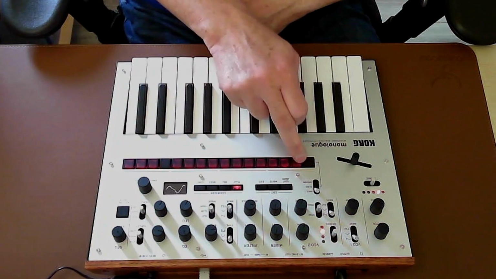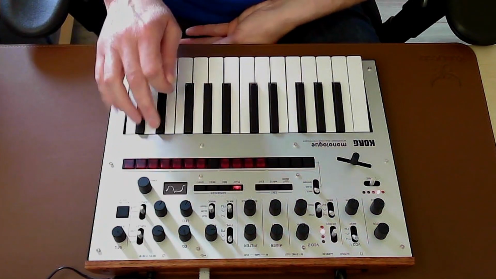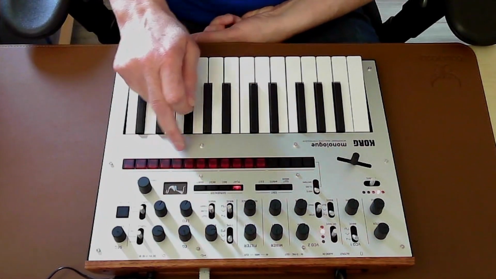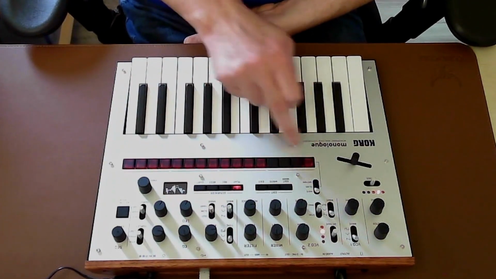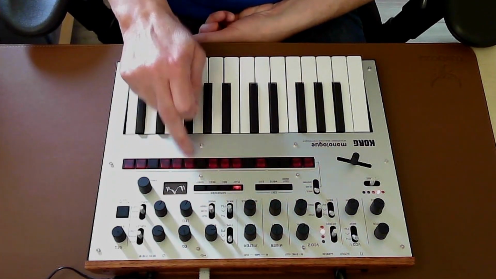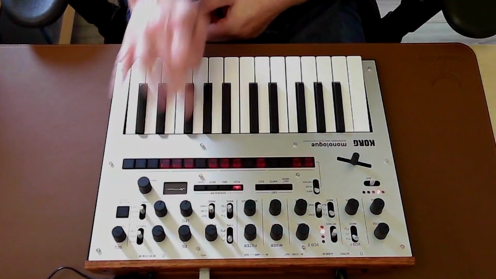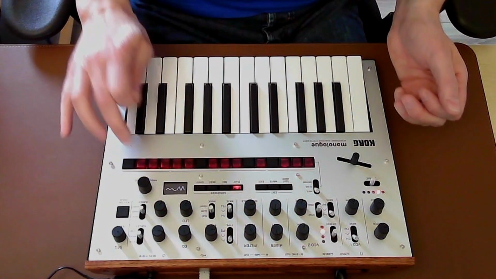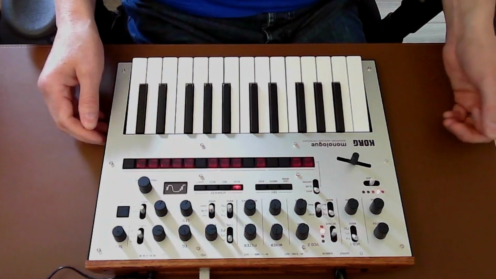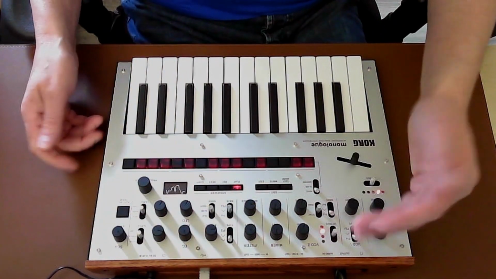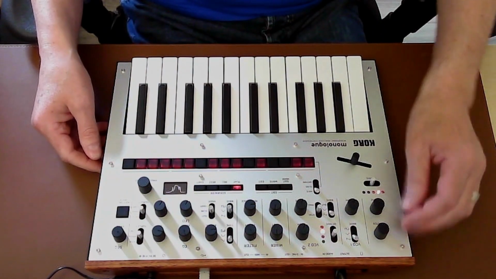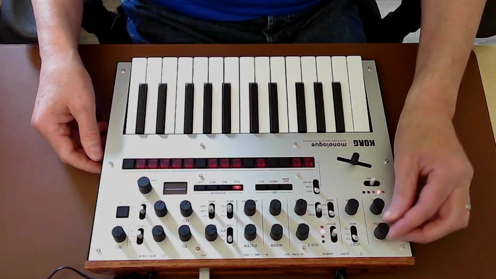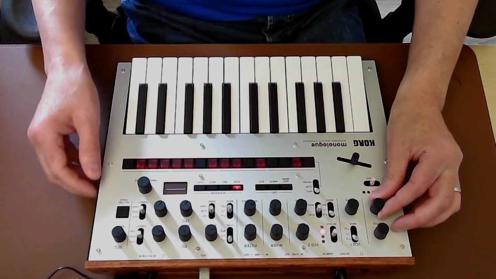So yeah, basically you can just switch these off and on. And then you can just play about with it. Add a bit of driving.